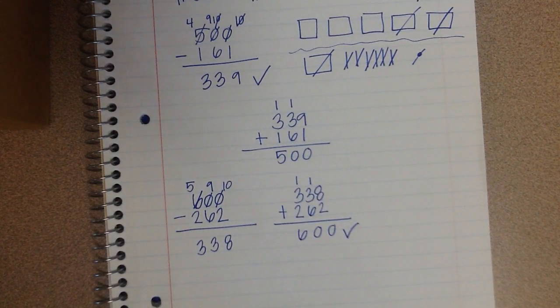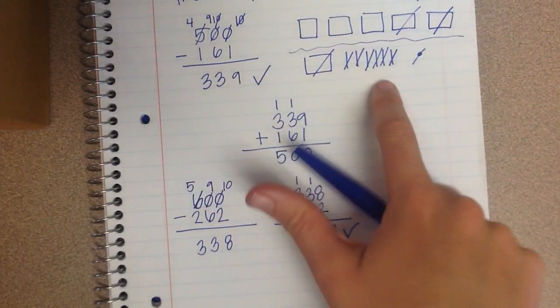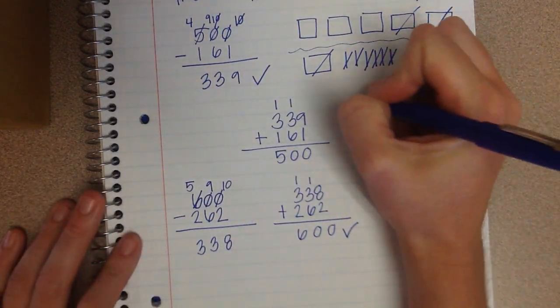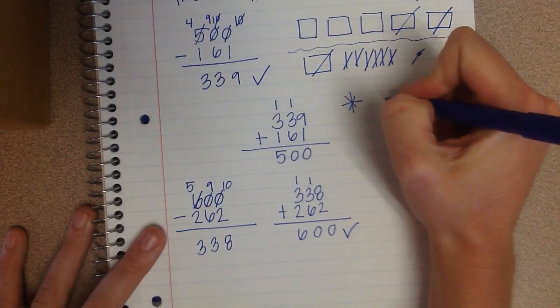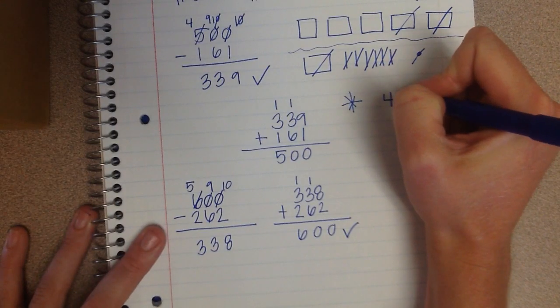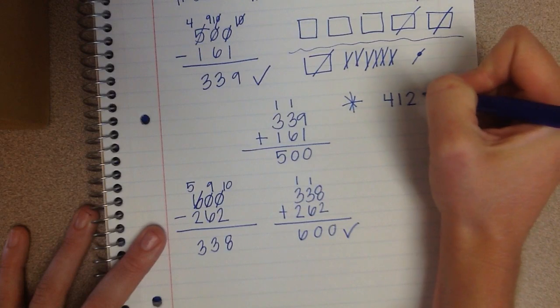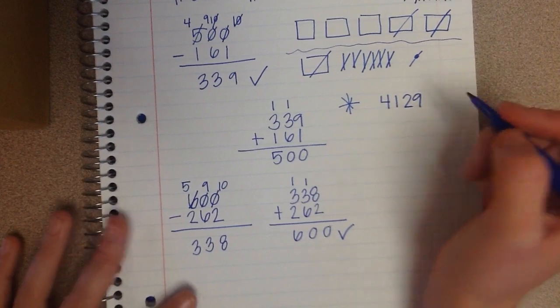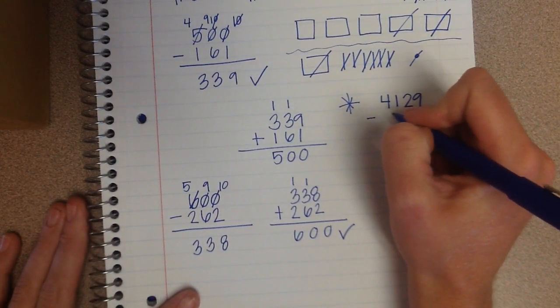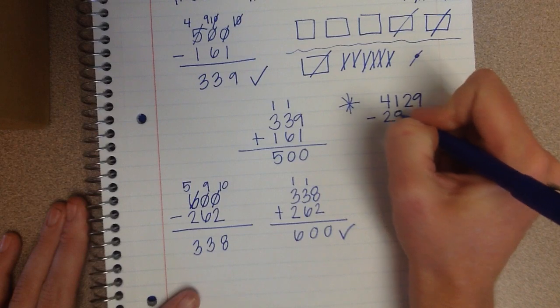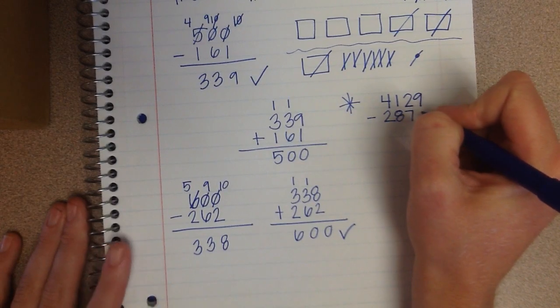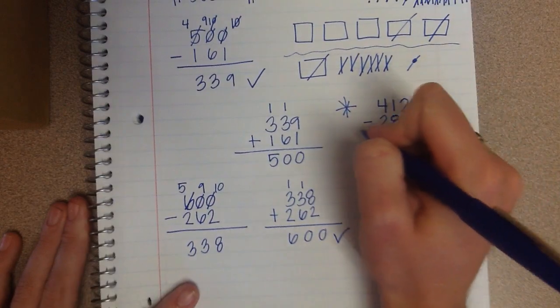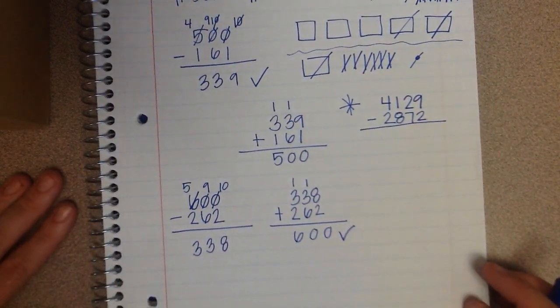You could also draw a picture. But what happens if you are doing a really big number and you don't want to draw out a million of these? Okay, I'm going to give you a bonus. $4,129 minus 2,872. Come with your answer tomorrow. Thanks so much.